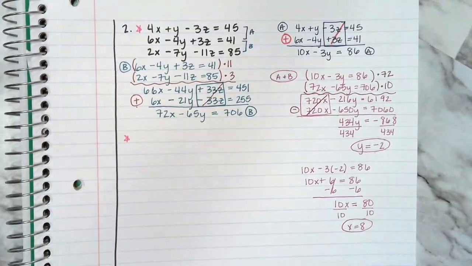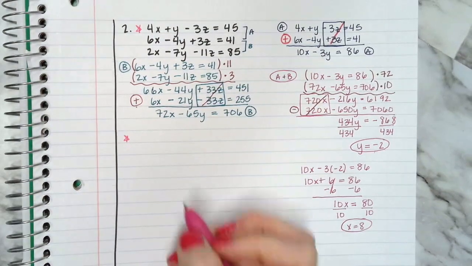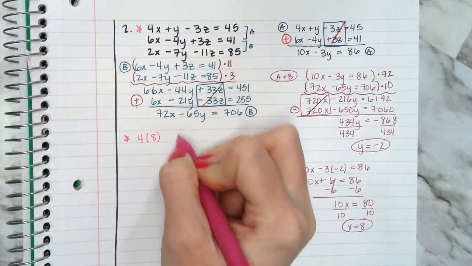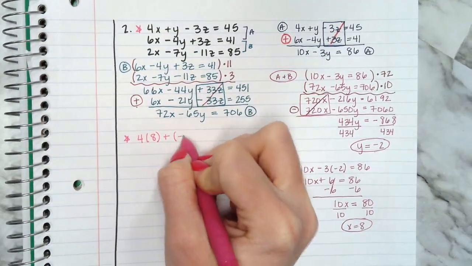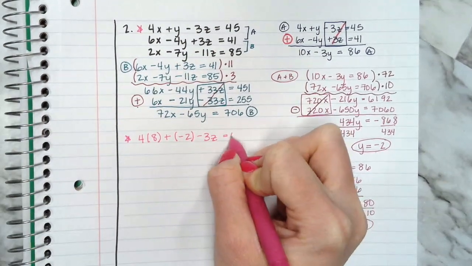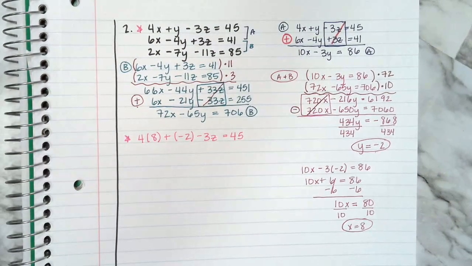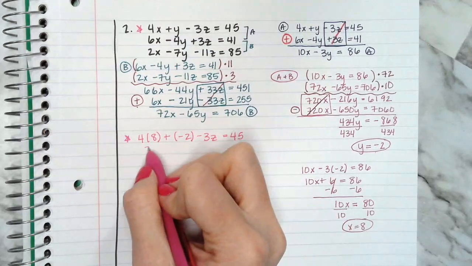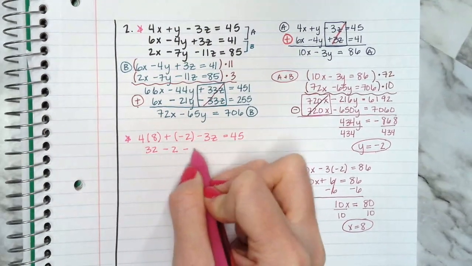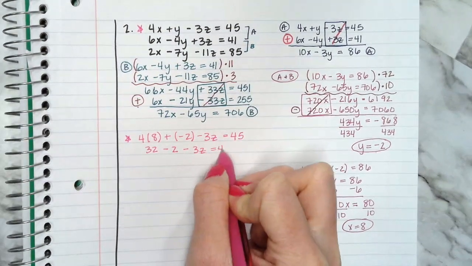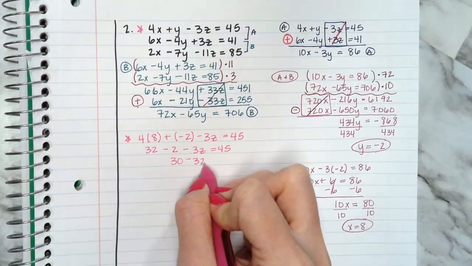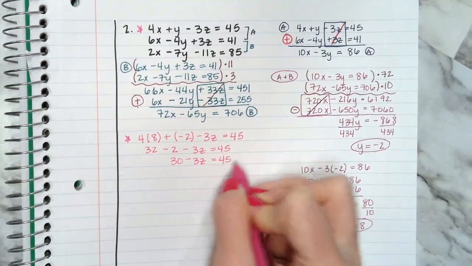I'm going to put a star next to it just so I know for the sake of my work. 4 times x, which we got was 8, plus y, which is negative 2, minus 3z equals 45. So we're going to simplify this. We've got 32, and then positive negative is a negative, negative 2, minus 3z equals 45. 32 minus 2 is 30, minus 3z equals 45.